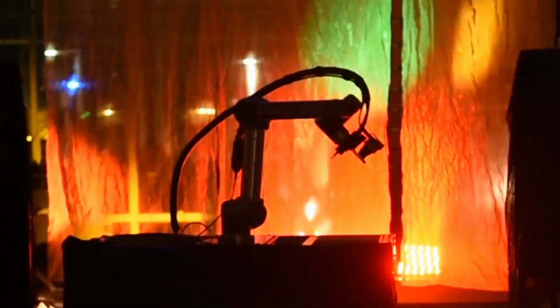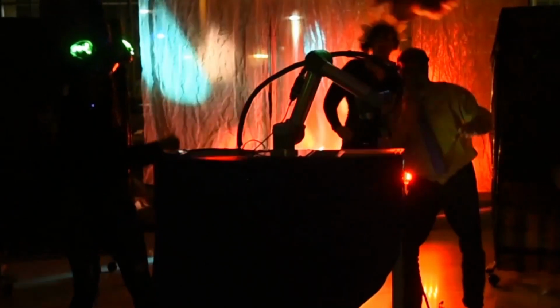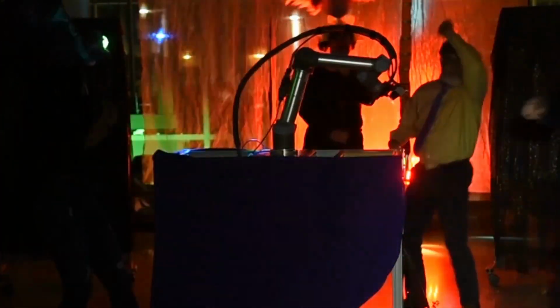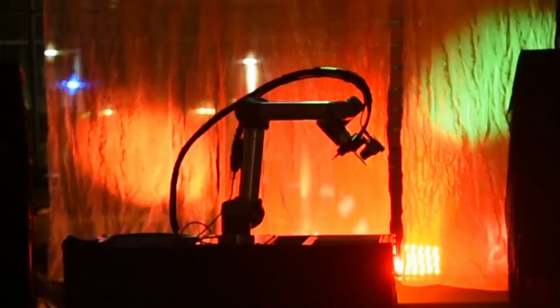Scanning in any light condition. Low lights, high glare, side lights, or even a strobe light. Success.